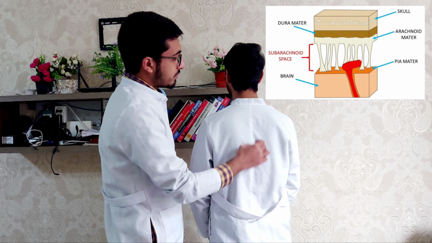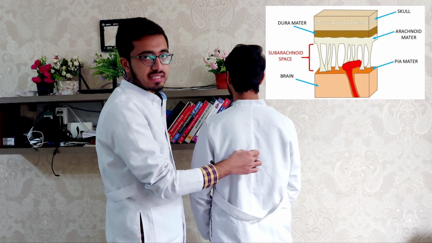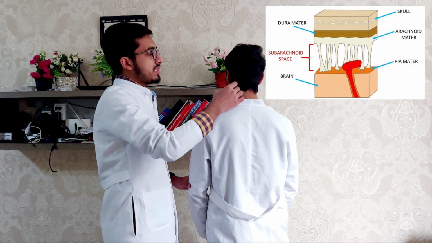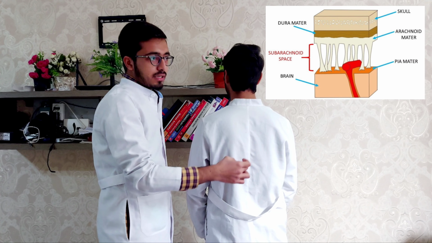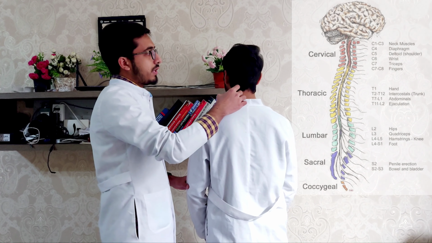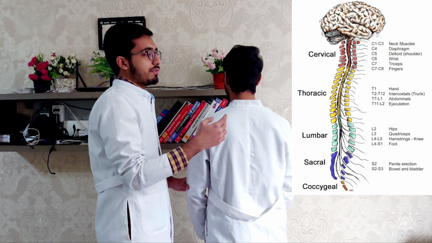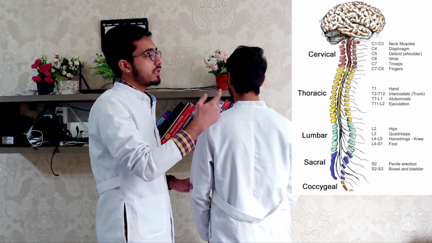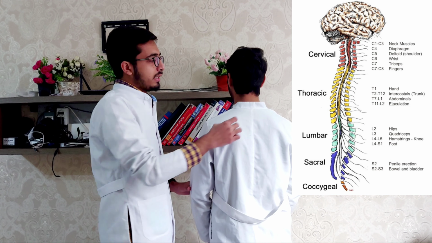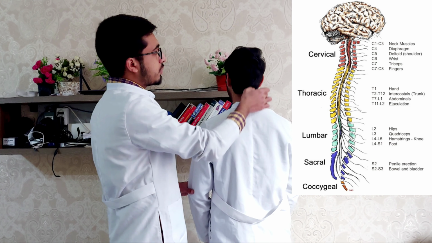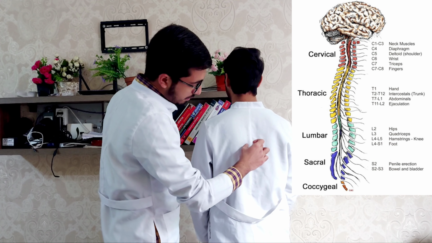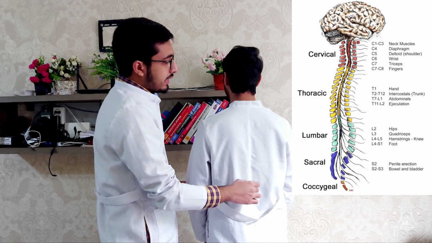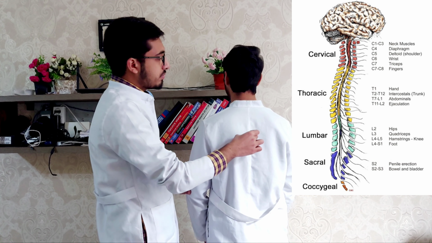In between this, the CSF is floating. CSF is cerebrospinal fluid. Cerebrospinal fluid is a fluid which is carrying our brainstem and spinal cord. Due to this, the weight of our brain is around 1400 to 1500 grams, but due to CSF, we only feel about 50 grams of our brain. This CSF is floating from the brainstem through the subarachnoid space to the spinal cord, till the end of the sacral vertebra. In this whole region, it circulates.